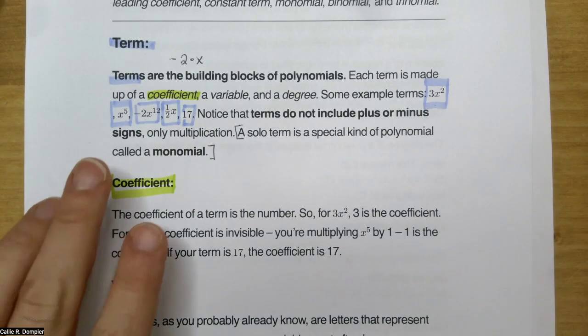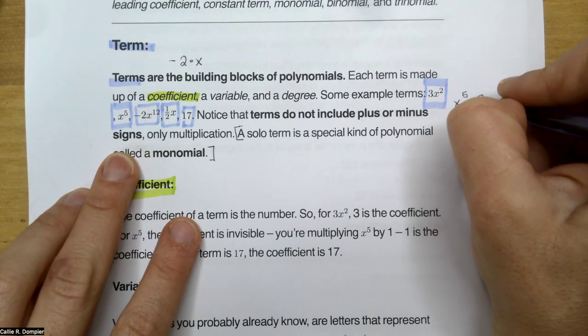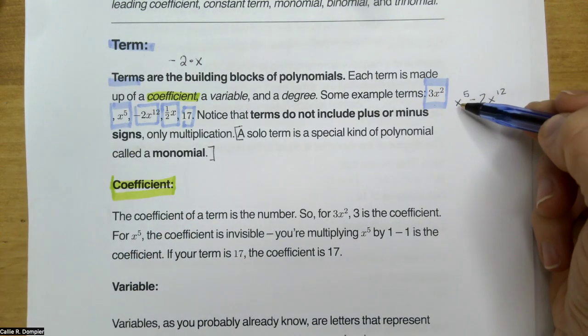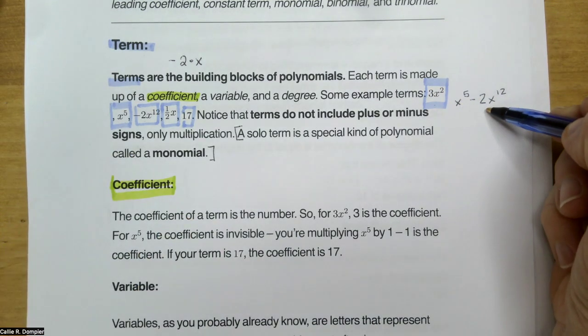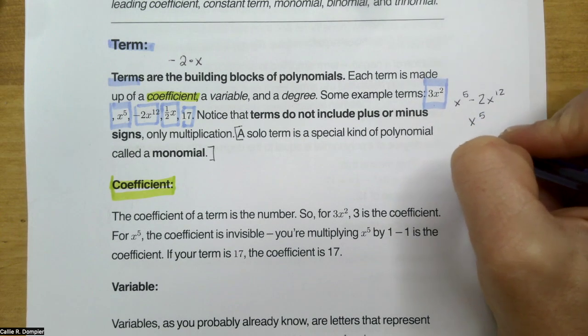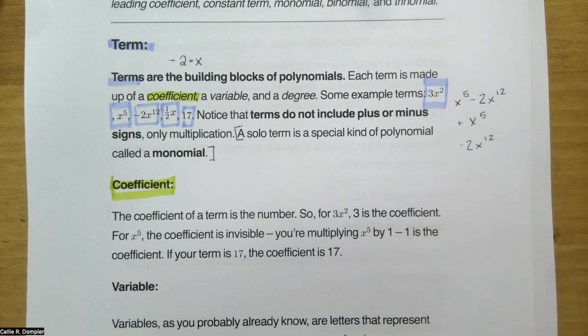If we had x to the 5th minus 2x to the 12th, that's a positive x to the 5th and a negative 2x to the 12th. The two terms are x to the 5th and -2x to the 12th. You don't need to put the plus and minus sign in. Those are not individual terms. They are just telling you whether that term is a negative term or a positive term.